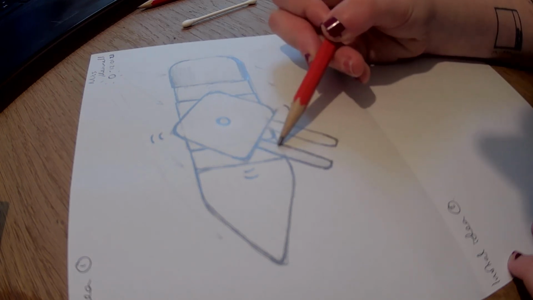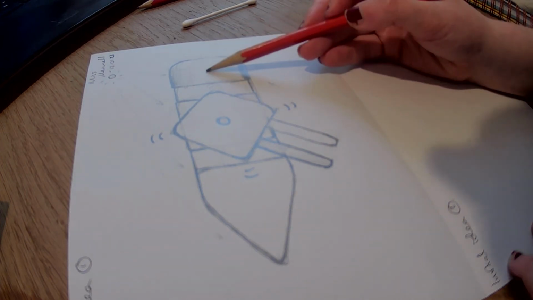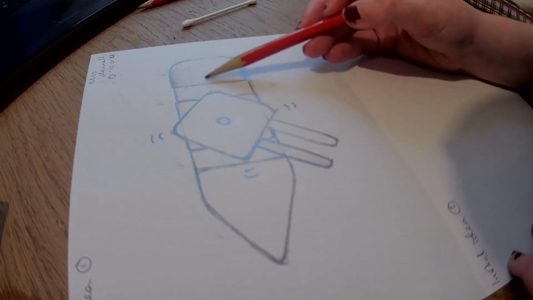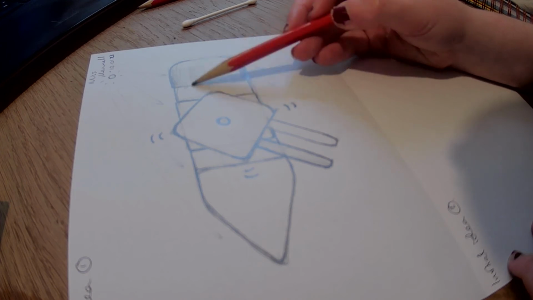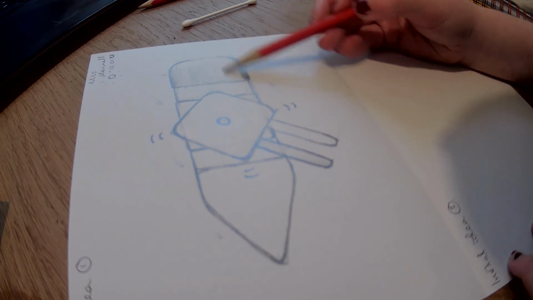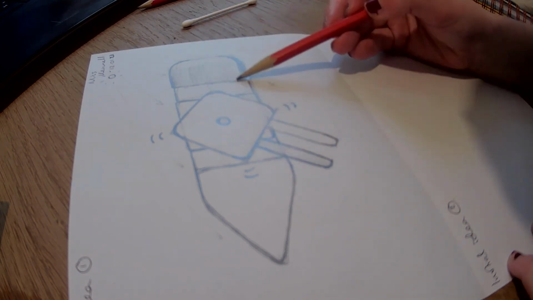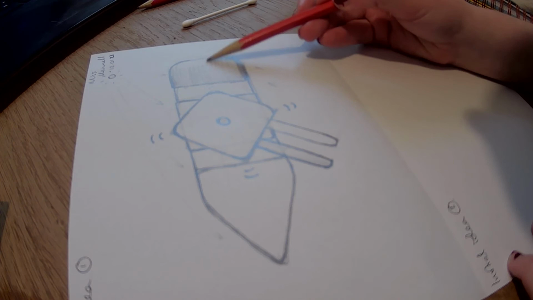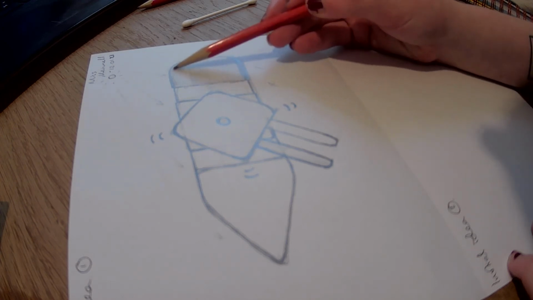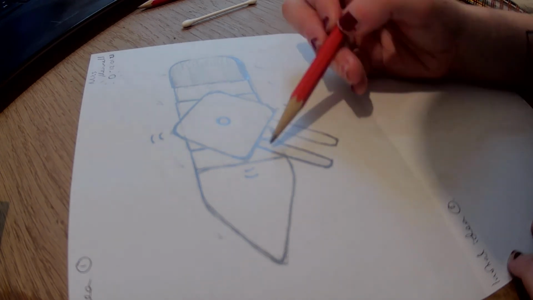I don't know if you can see how I'm holding my pencil, the flatness of the pencil on its side, and this way I get a very, very light colour. I'm hardly pressing down, I'm just using a swishy motion to move my pencil across the paper. It's great to start off with the lightest colour, because then you can just go over it again.